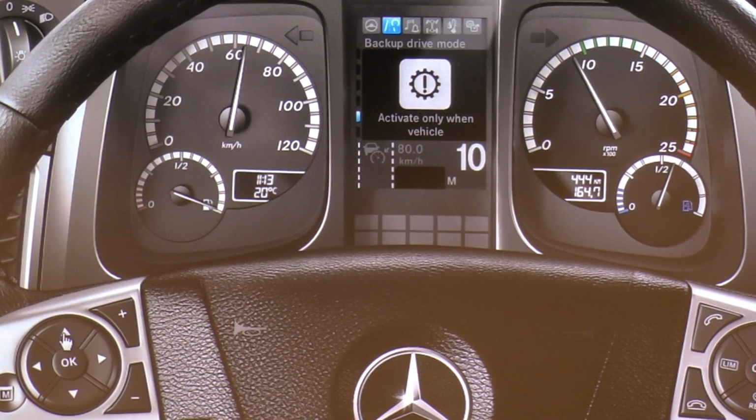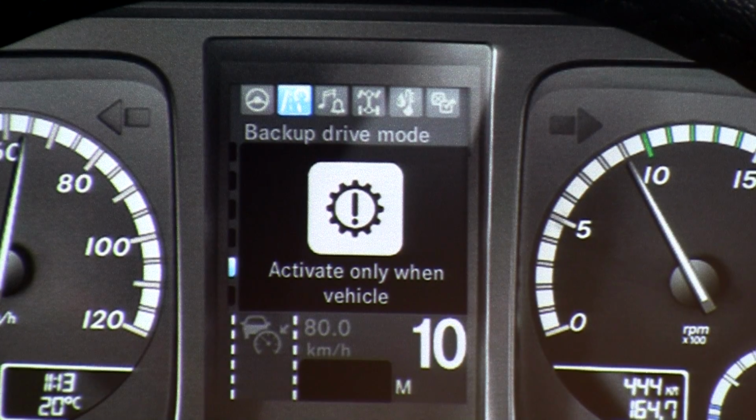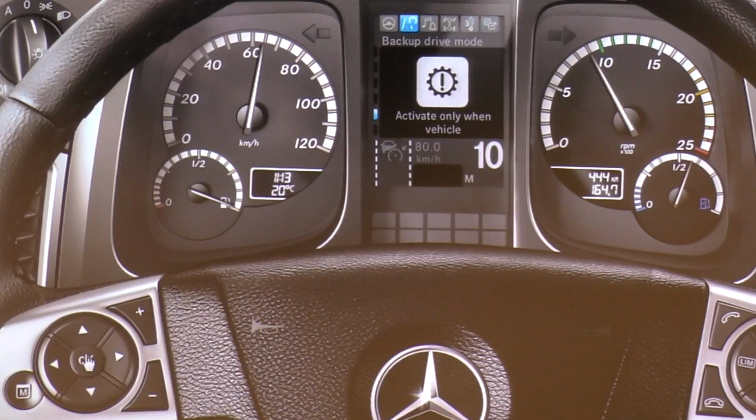Backup drive mode is a safety function. If there is ever a mechanical problem with the truck or an electrical problem that may be blocking it from gears, you can go into a backup drive mode. It's like a limp home mode, so it allows you to force the truck into either 2nd or 5th gear and just basically limp you off the road or get you into a dealership at low speed.